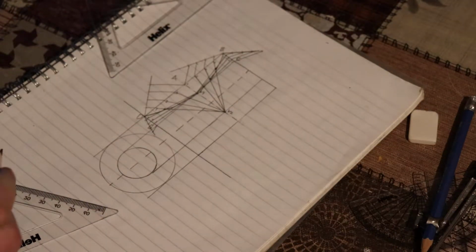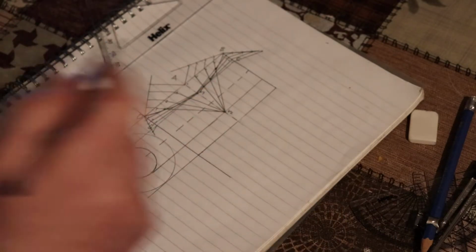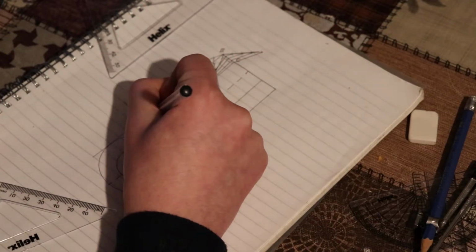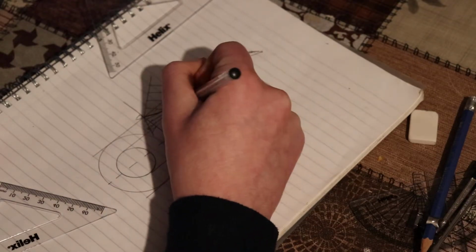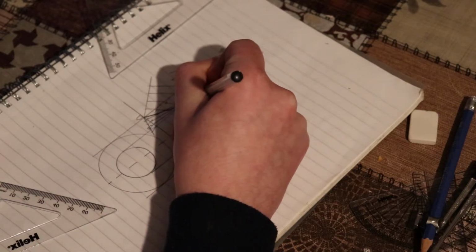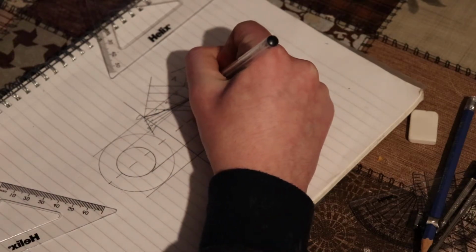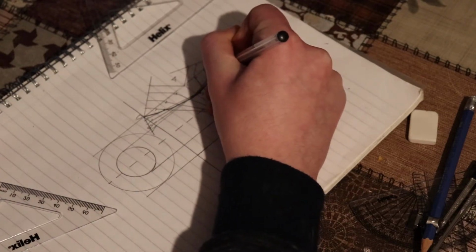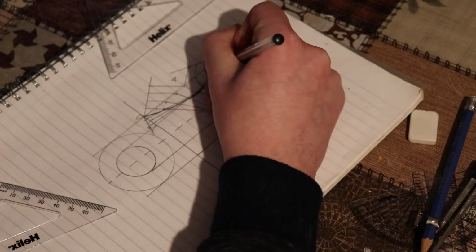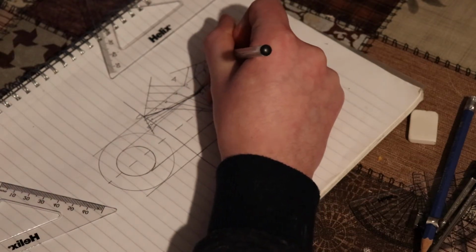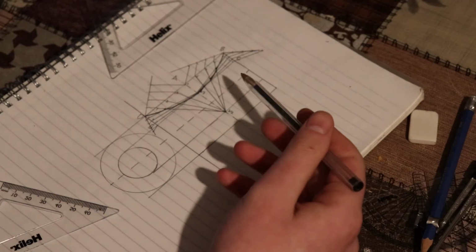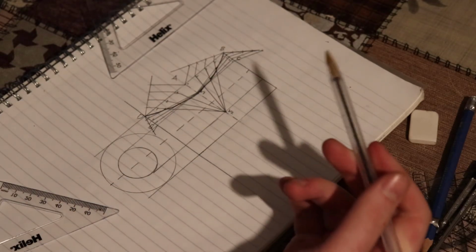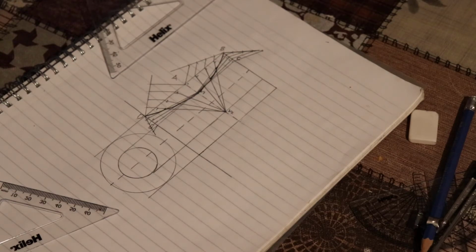It might be a bit difficult there to see, but I can also do it in Pyro and show you. Okay guys, once you have that done, we're going to do the exact same on this side, and that will be our hyperboloid of revolution created.